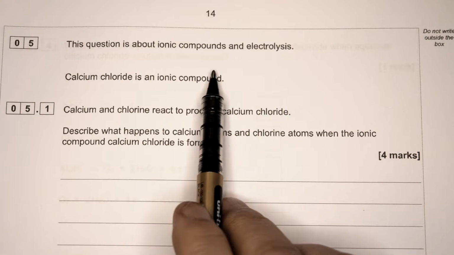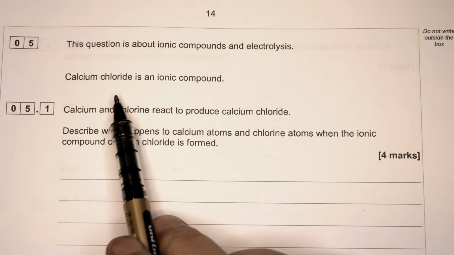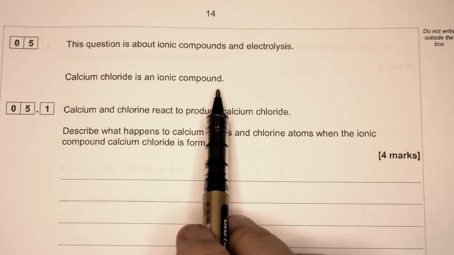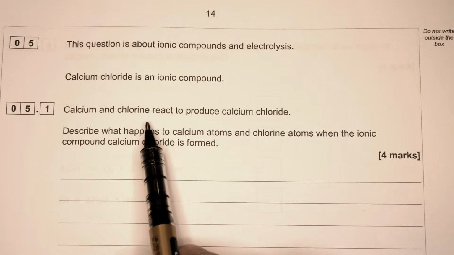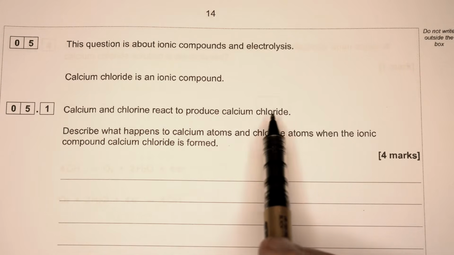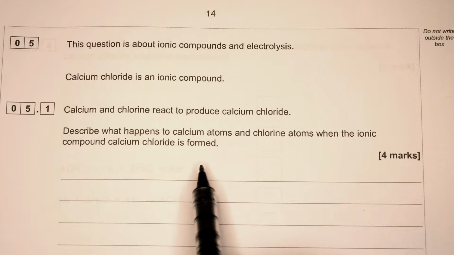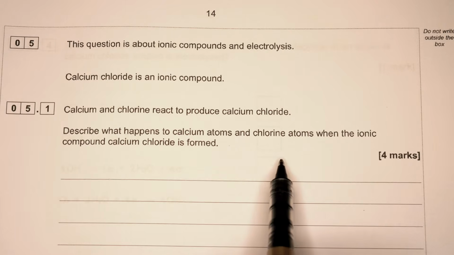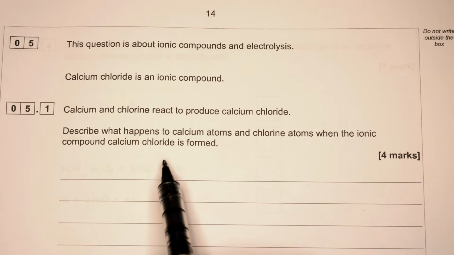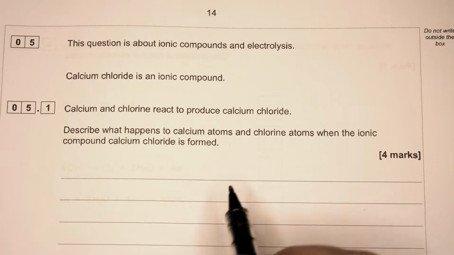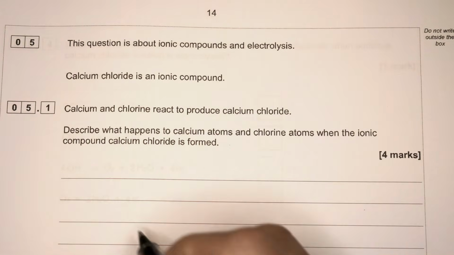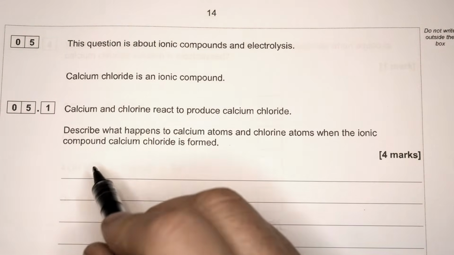This question is about ionic compounds and electrolysis. Calcium chloride is an ionic compound. Calcium and chlorine react to produce calcium chloride. Describe what happens to calcium atoms and chlorine atoms when the ionic compound calcium chloride is formed. So the best tip for this is to quickly draw out the outer shell electrons of each.